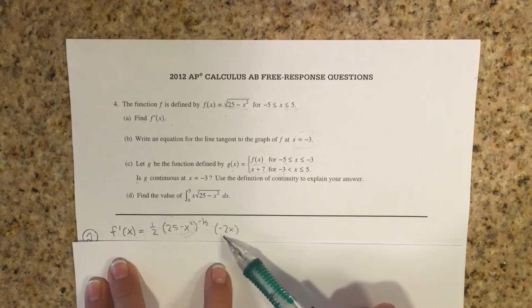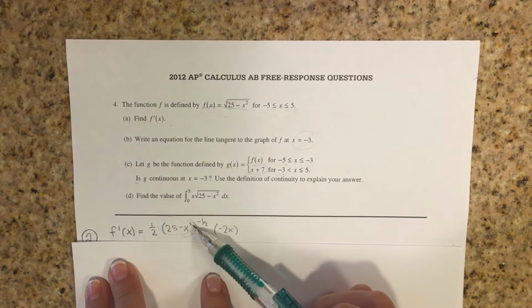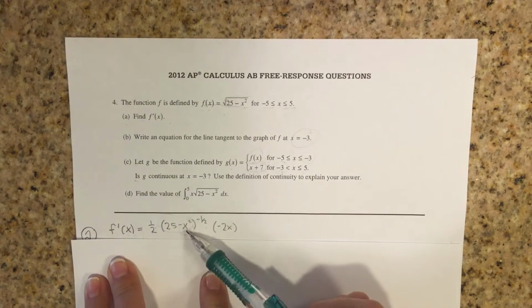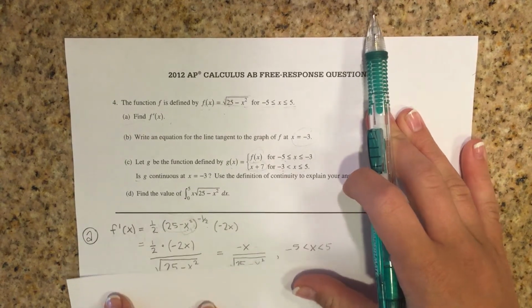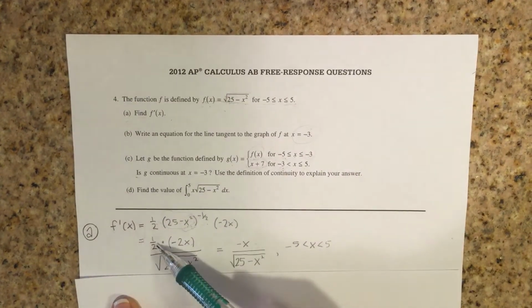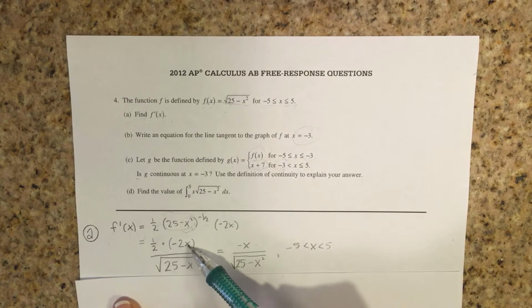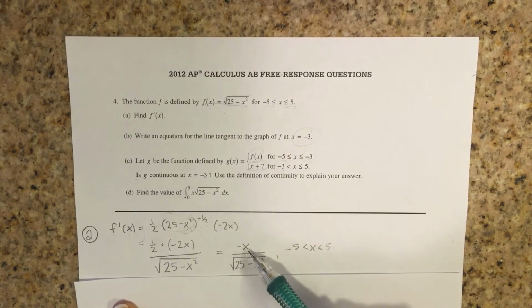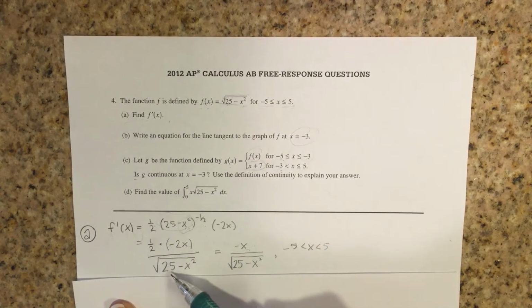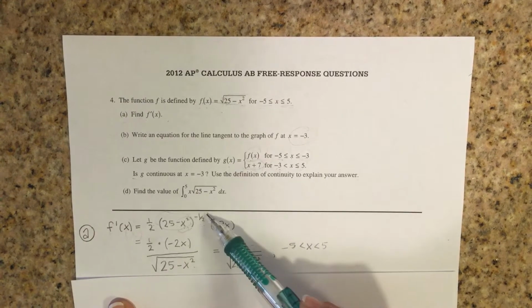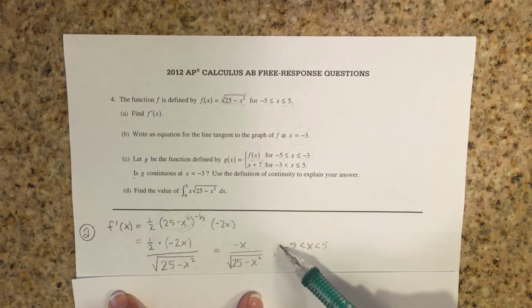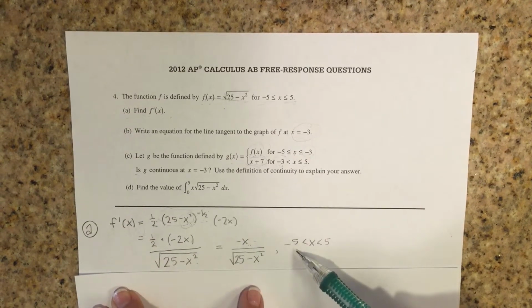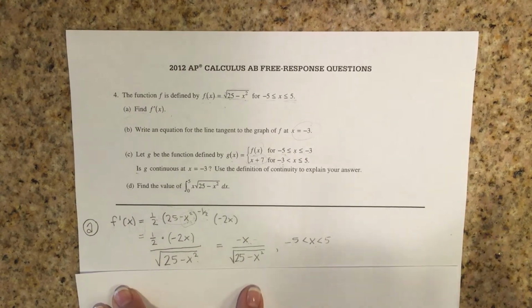So you are going to need to use the chain rule and multiply by -2x, which is the derivative of -x squared. Simplifying that, you will get 1/2 times -2x, which simplifies down to -x all over the square root of 25 minus x squared, since this is a power of -1/2, which brings it to the bottom. And this is your derivative between -5 and 5.